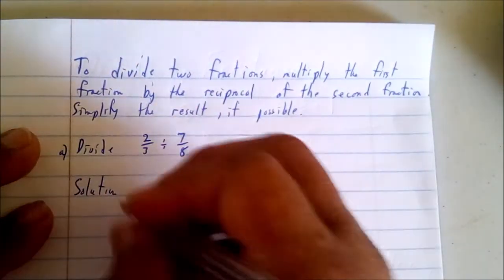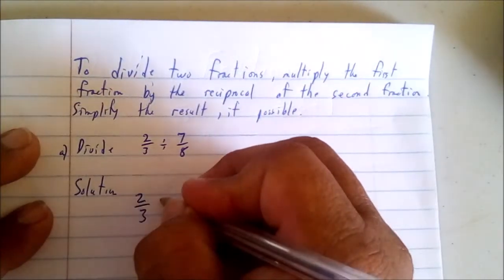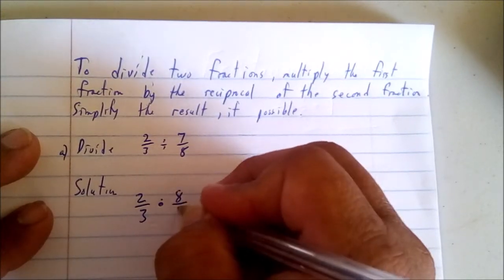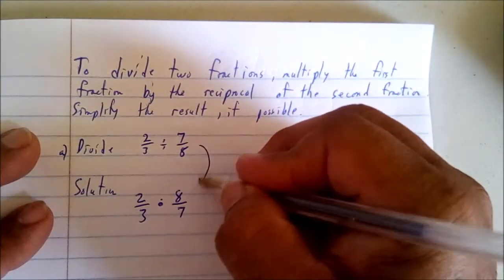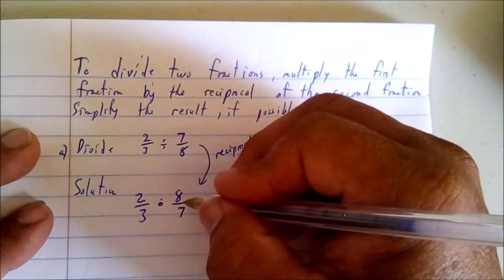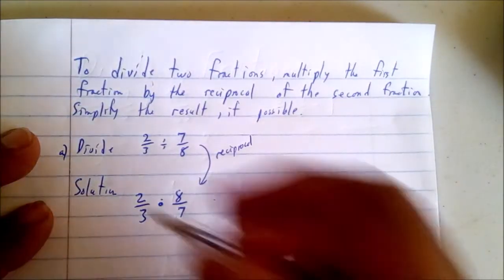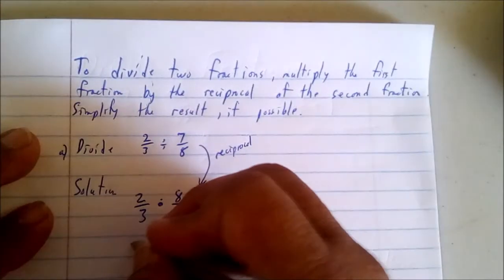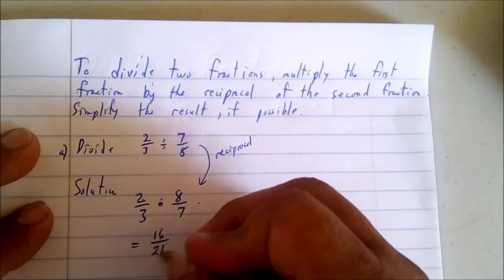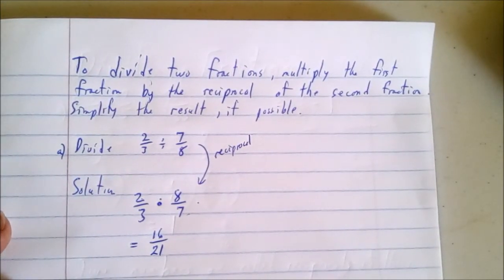is as follows. We will take the first fraction, 2/3, times 8/7. Remember, this is the reciprocal for it to become. So now we multiply the numerators and we multiply the denominators. So now this becomes 2 times 8, 16, 3 times 7, 21. That is how we multiply the two fractions.